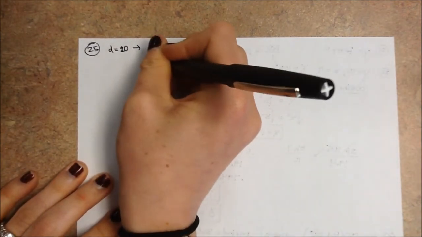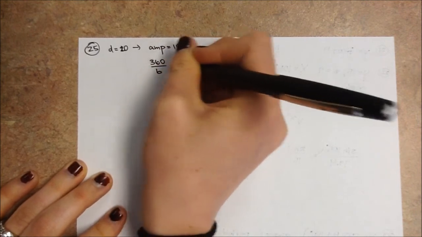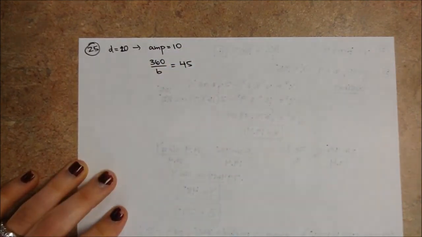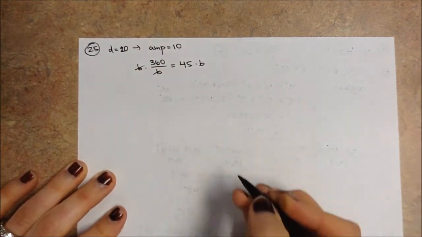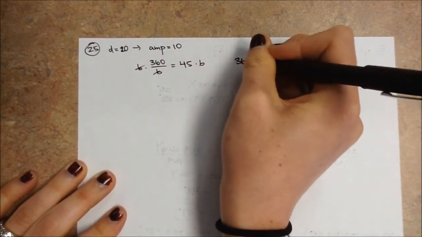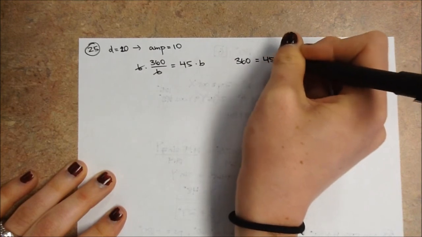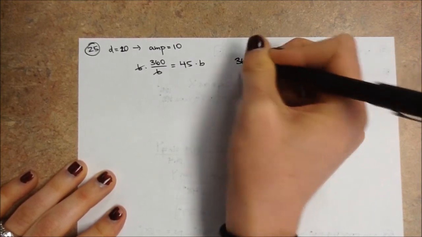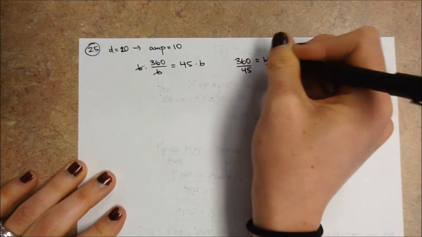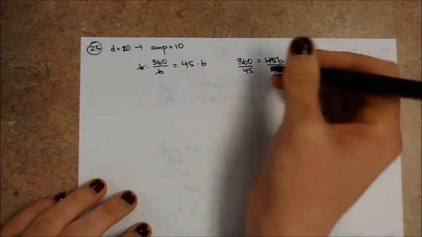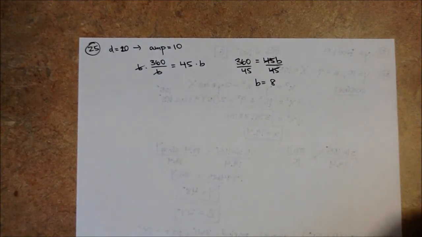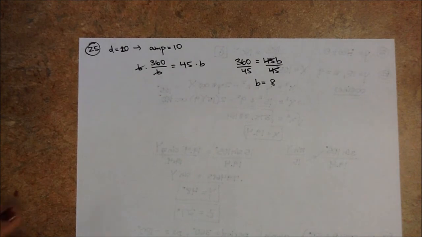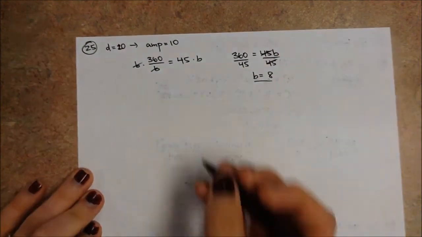Okay, so 360, we need to know what B is to make it come out as 45. Okay, so we're going to multiply both sides by B, just like this. So then we get 360 equals 45B, and then we can divide both sides by 45. Okay, so these will cancel, and then what we get is 8. Okay, so 360 divided by 45 is 8. So that's the number in front of the theta.